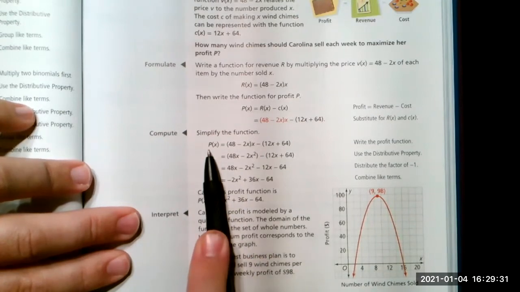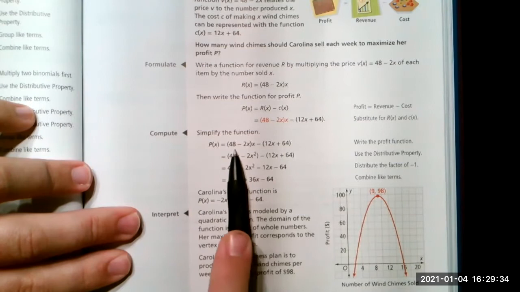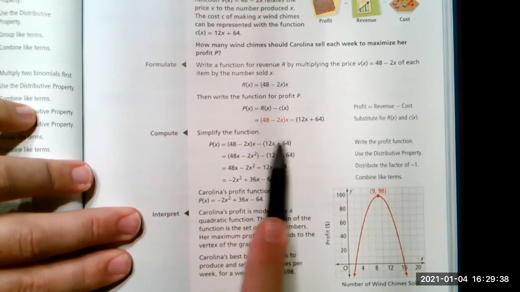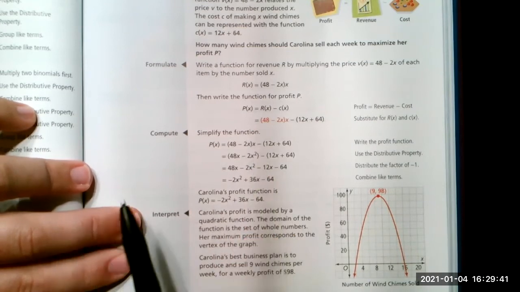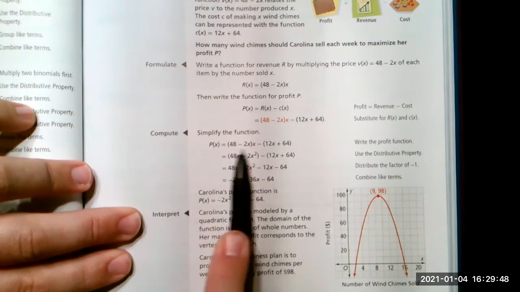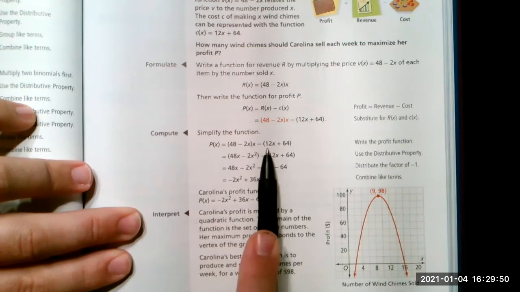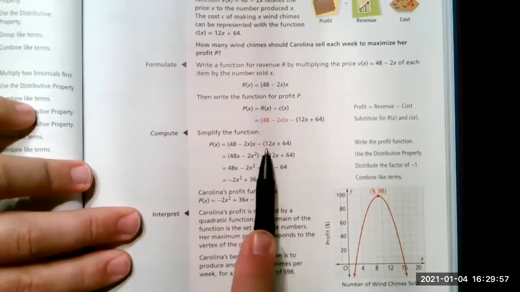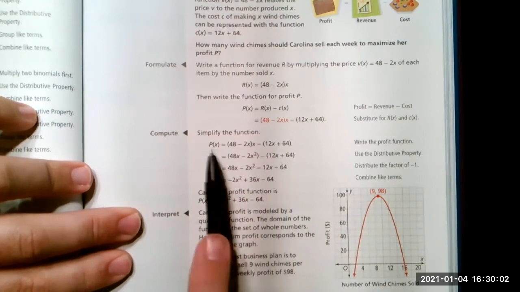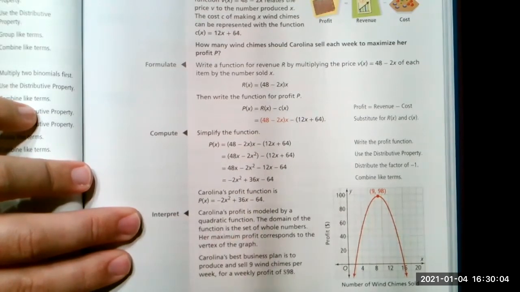So my profit function is going to be (48 minus 2x) times x minus that cost that it takes to create these wind chimes. All you have to do is follow PEMDAS. So inside my parentheses, I can't subtract those two numbers because they're not like terms. Inside this parenthesis, I cannot add those two numbers because they're not like terms. So now I move to exponents, right? Parentheses, exponents. There are no exponents. So now I'll go to multiplication and division from left to right. You've got to go from left to right.